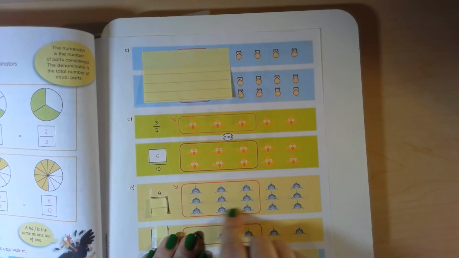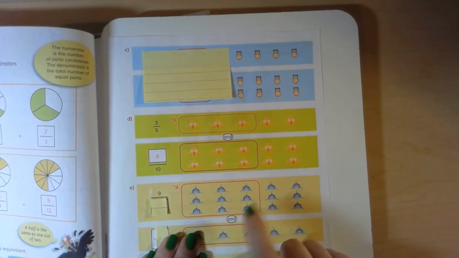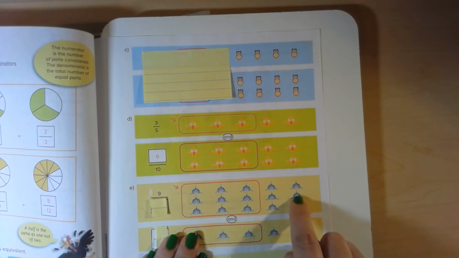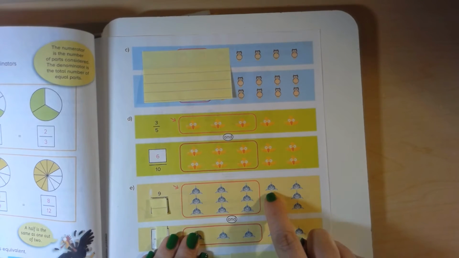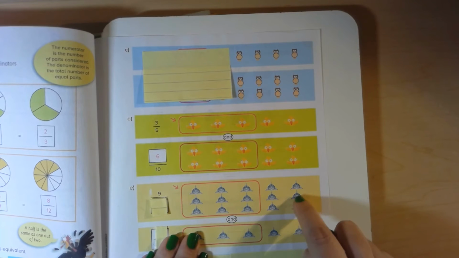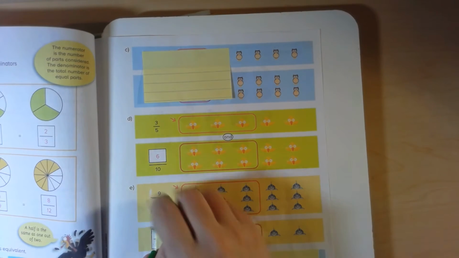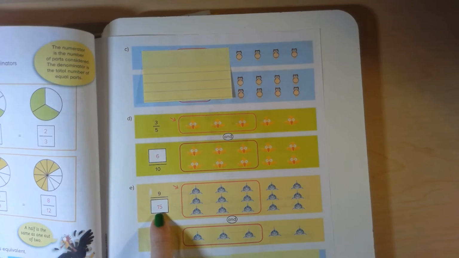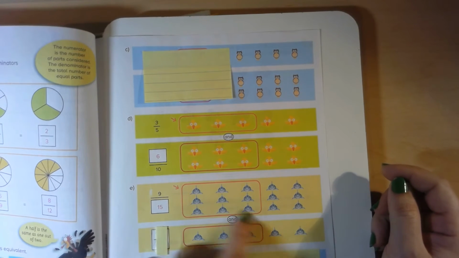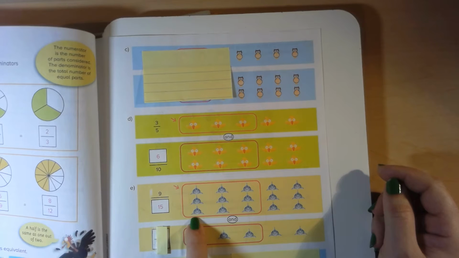Now you already know this is 9, so I'm going to start at 9 and add the other sharks. So 9, 10, 11, 12, 13, 14, 15. So I have 9/15 of the sharks have been circled.